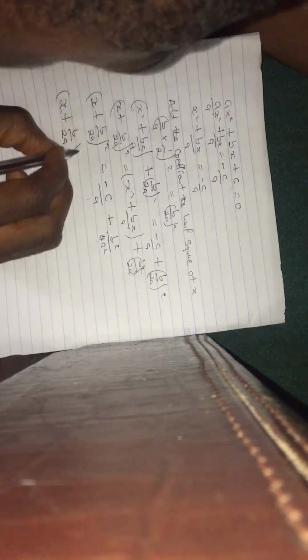Now here we can do something by taking the LCM of a and 4a squared, and the LCM of a and 4a squared is 4a squared. So x plus b all over 2a all squared equals minus c.